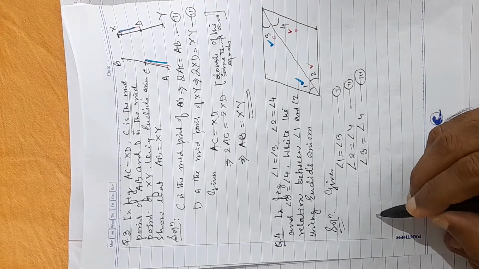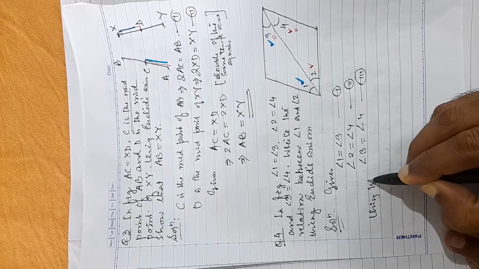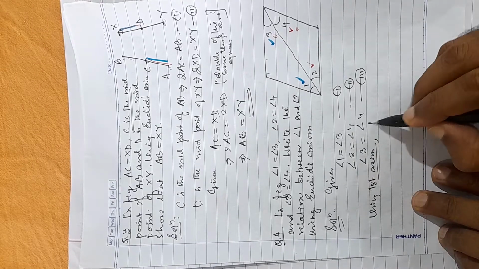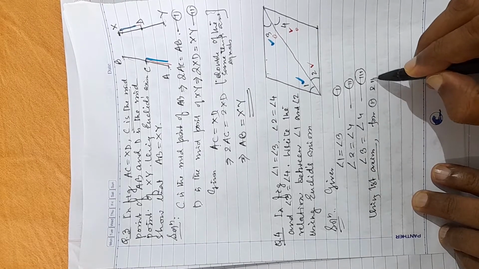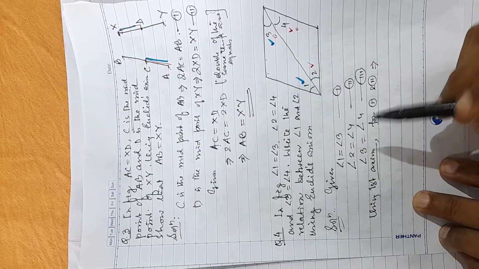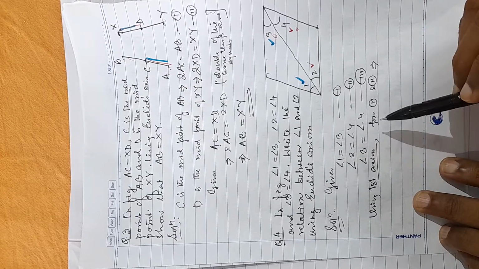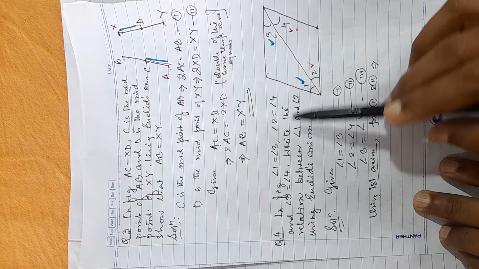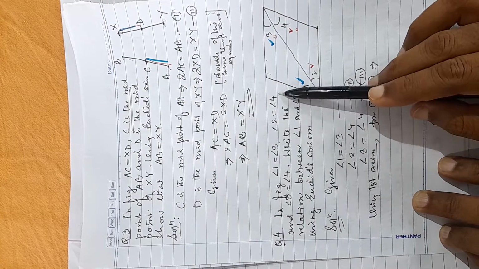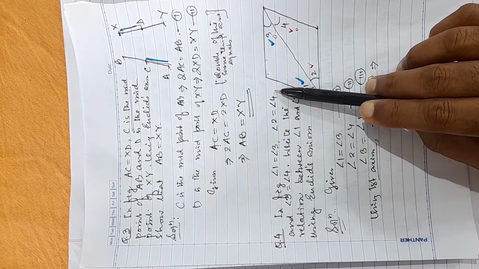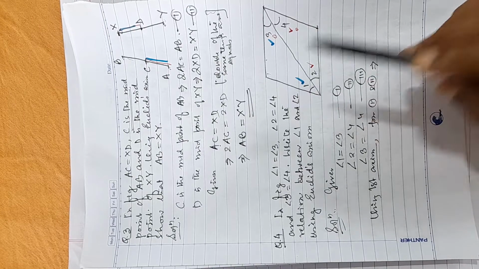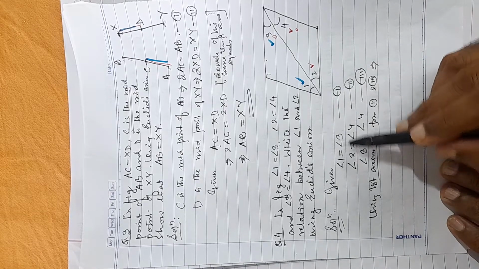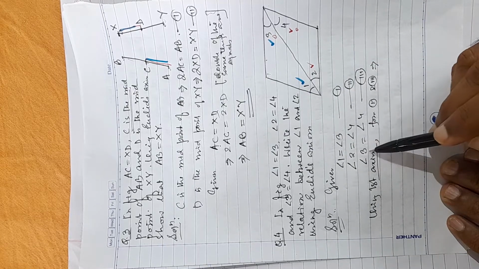By the first axiom, from 1 and 3, angle 1 is equal to angle 3, and angle 3 is equal to angle 4.